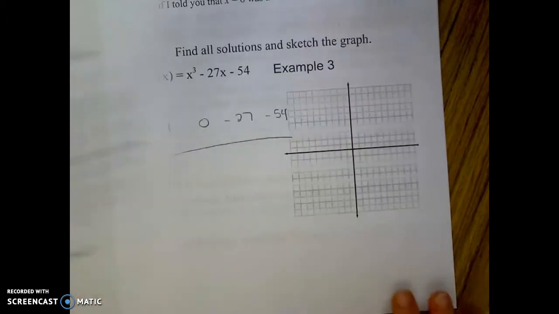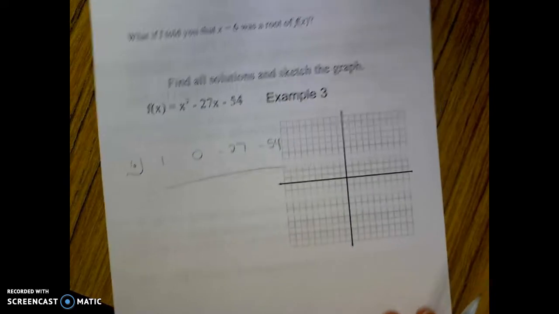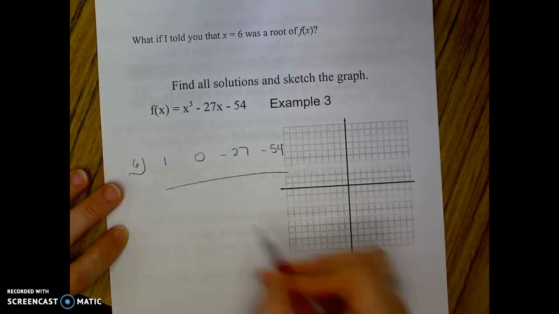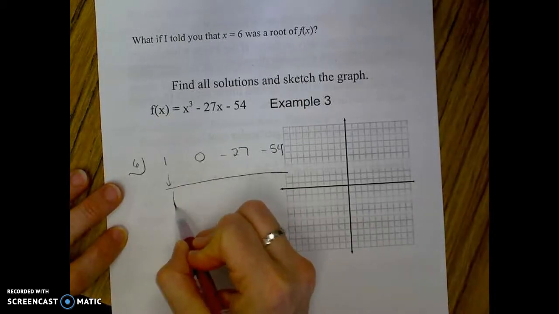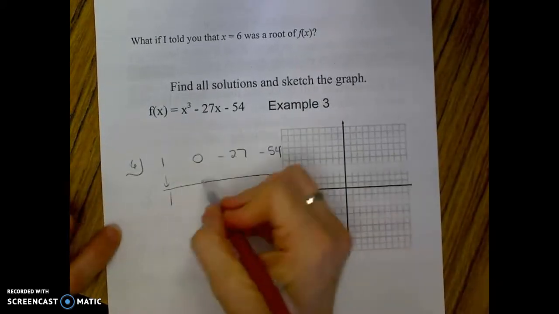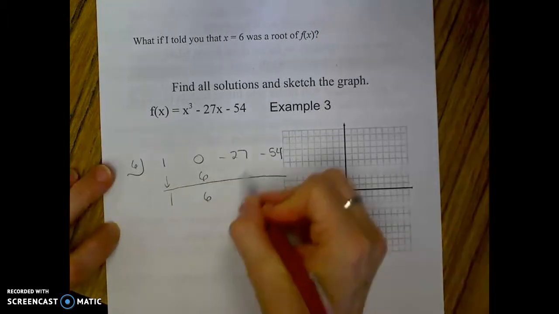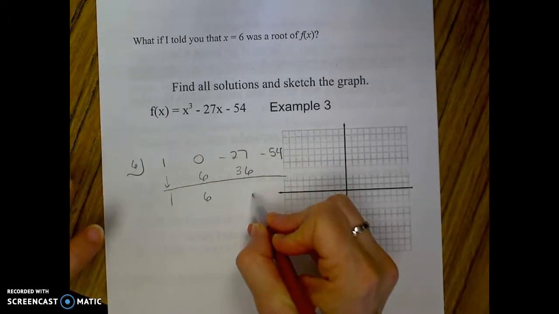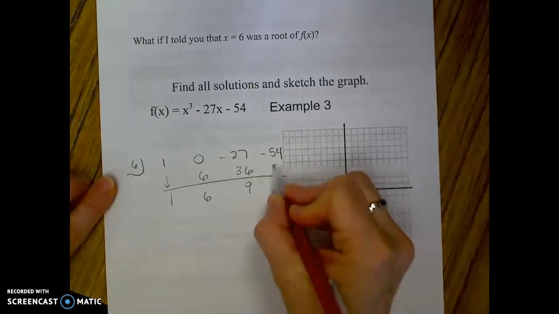Well, if you tell us that, then we can actually use synthetic division, just like we did on number 2. So we'll bring our 1 down. That's 6. 6 times 6, 36, which is 6, 9 is 54.